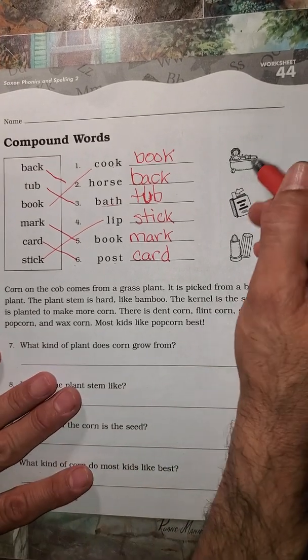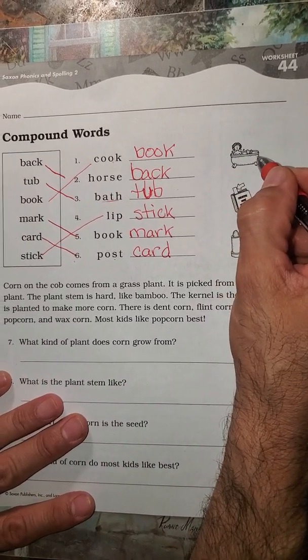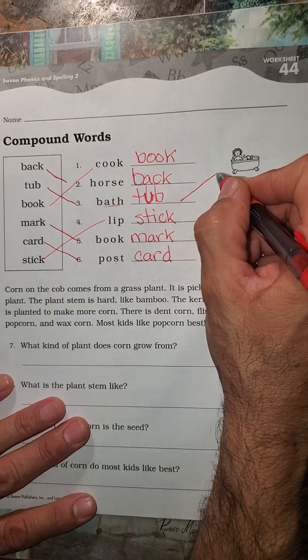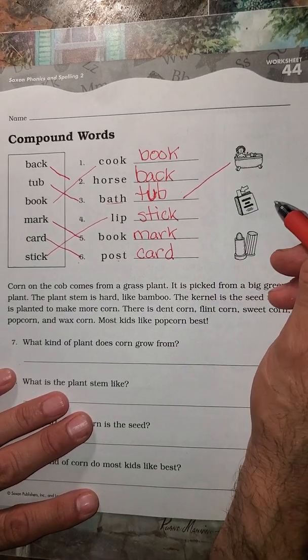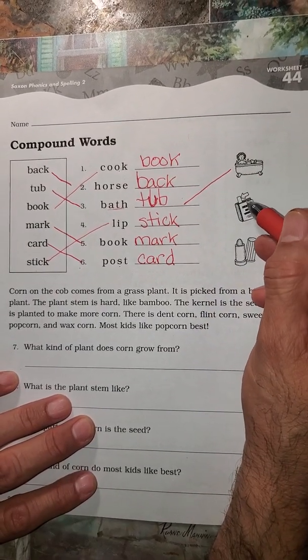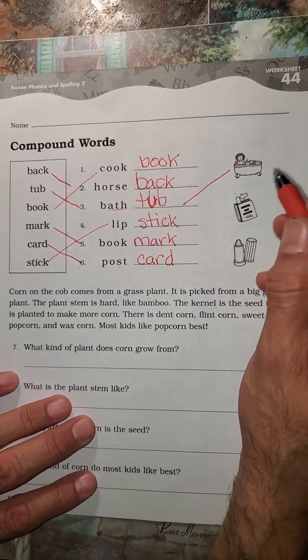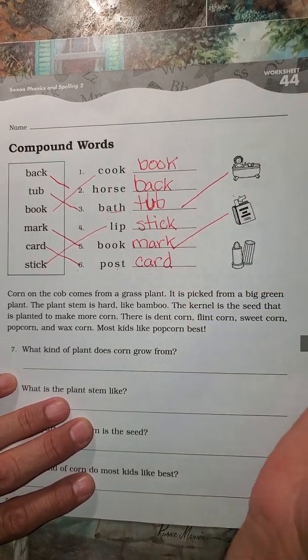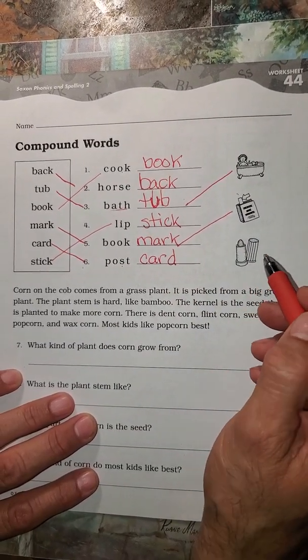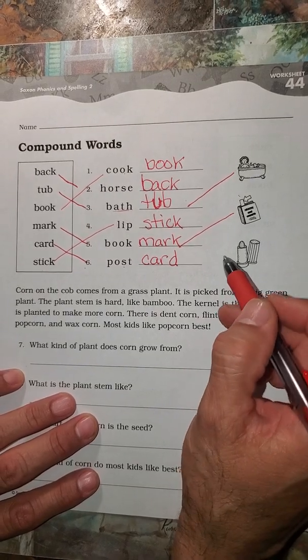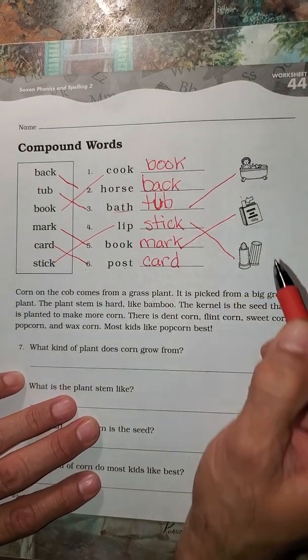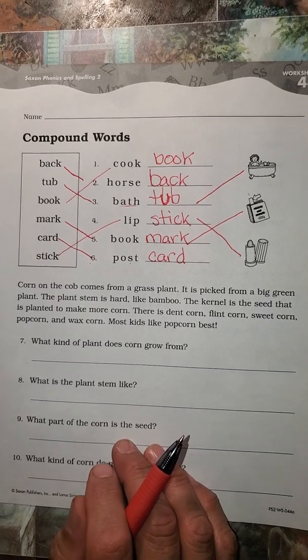Now let's take a look at the pictures here. This is a bathtub, so let's match that one to that one. Okay, this is gonna be a book. There's a book and there's a mark, so it's bookmark. Okay, and the last one for the ladies, you have your lipstick. Okay.